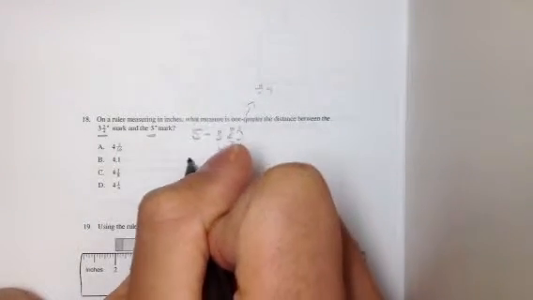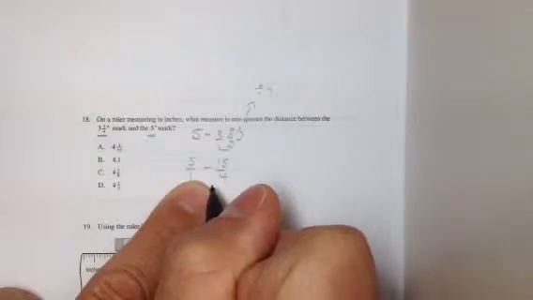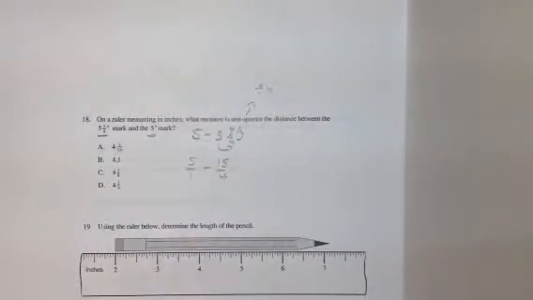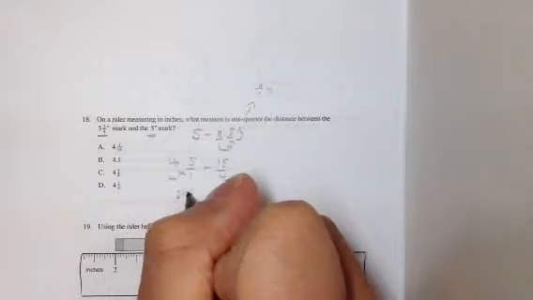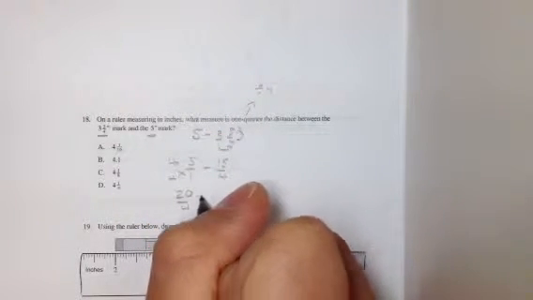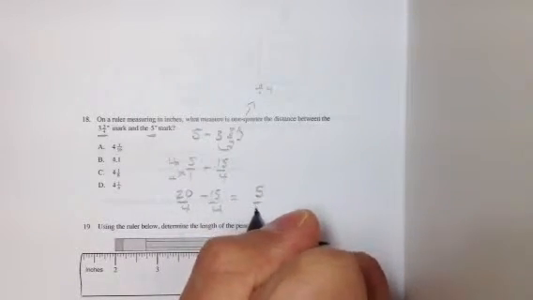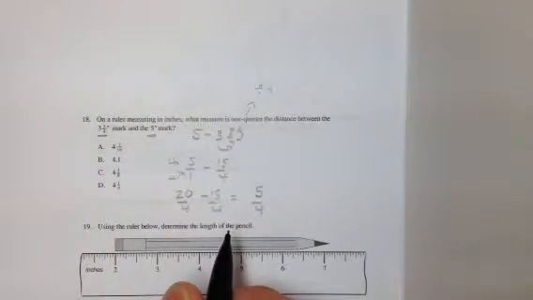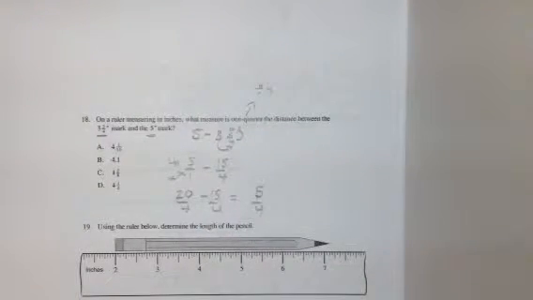And then the 5 is really just 5 over 1. And when you subtract or add fractions, you have to make sure that the bottoms are the same. So you times both by 4, so you're going to get 20 over 4 minus 15 over 4, and now you can subtract them, and you're left with 5 over 4. Okay, so that's the difference. The difference is that it's 5 over 4.